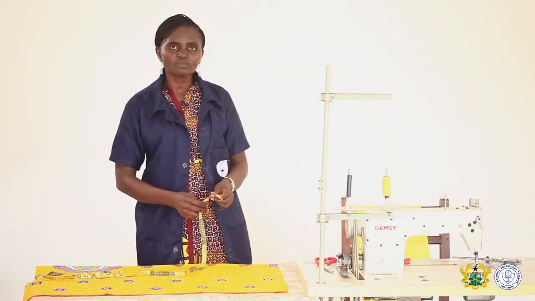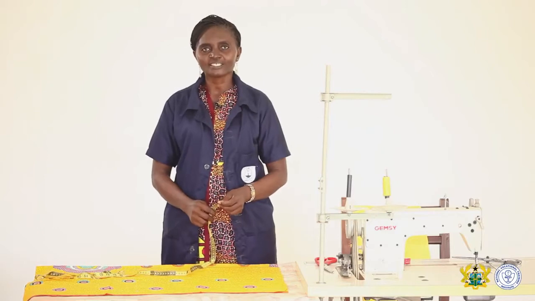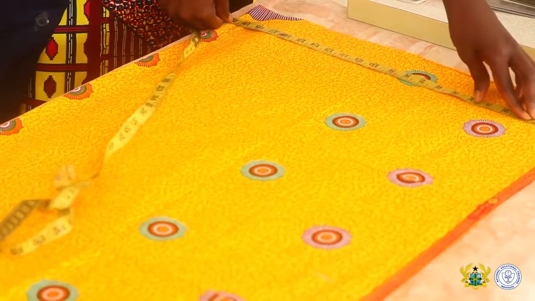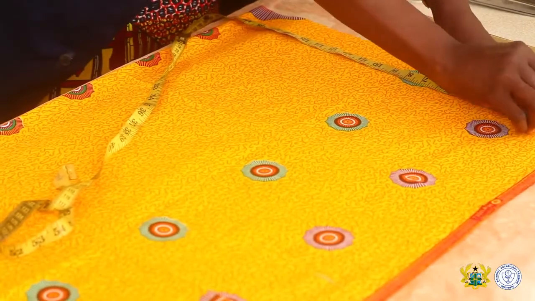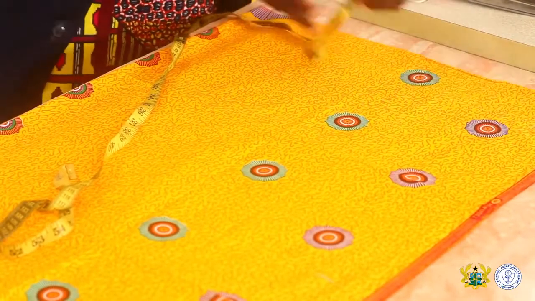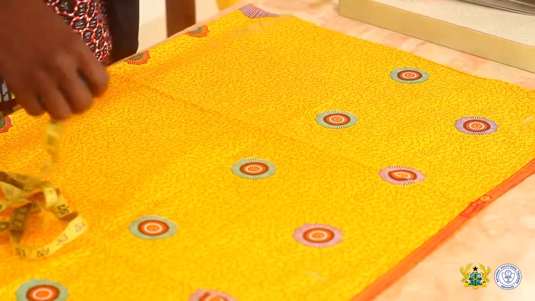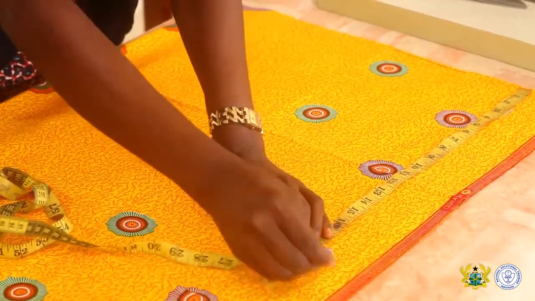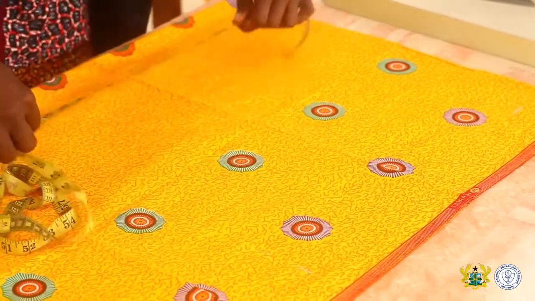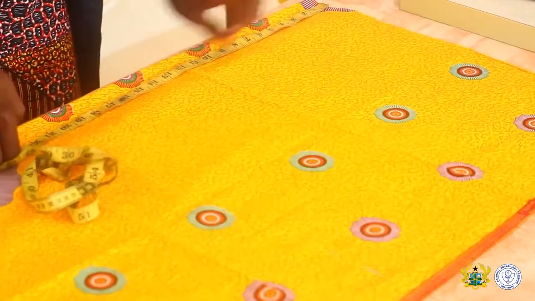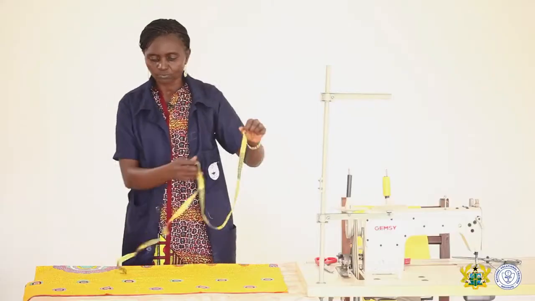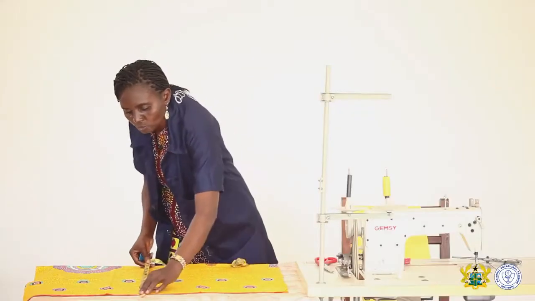So plus your seam allowance, we are going to measure the length 20 inches. And then the width also 20 inches. Then you join the 2 points.